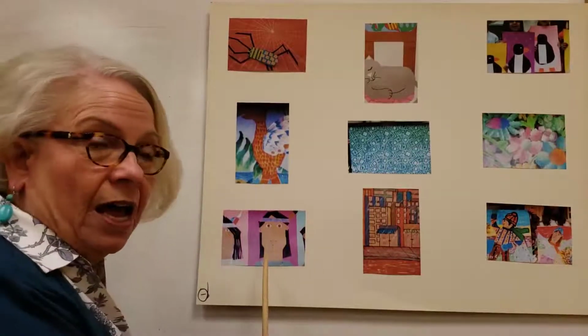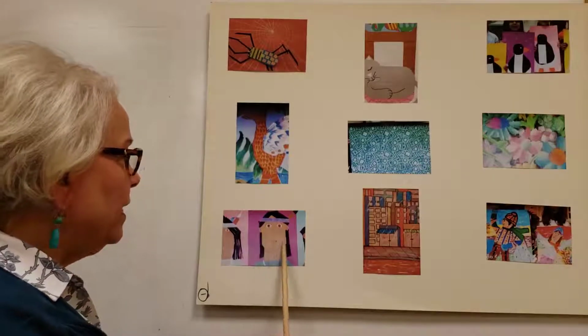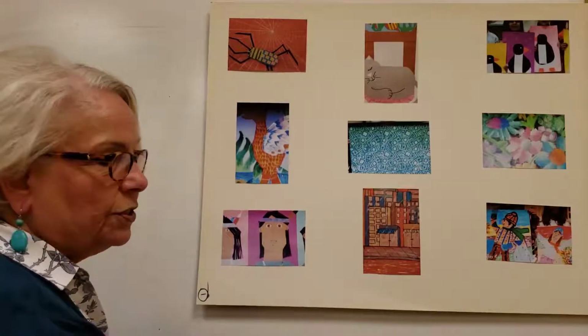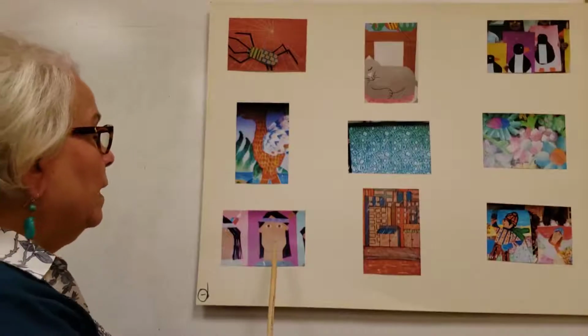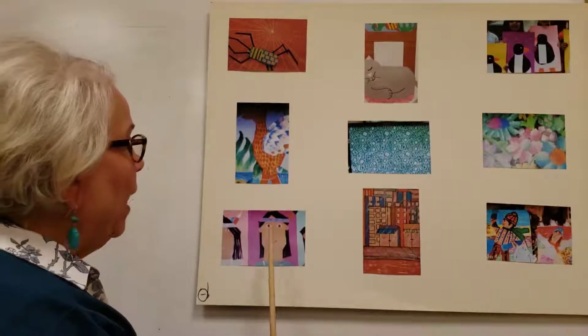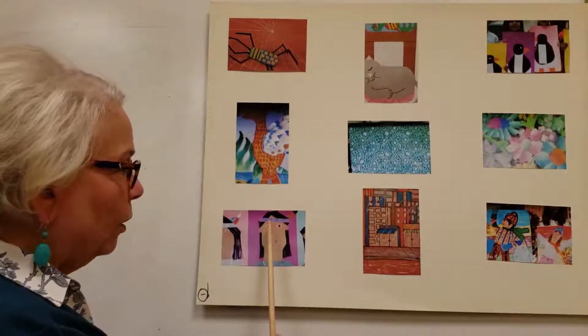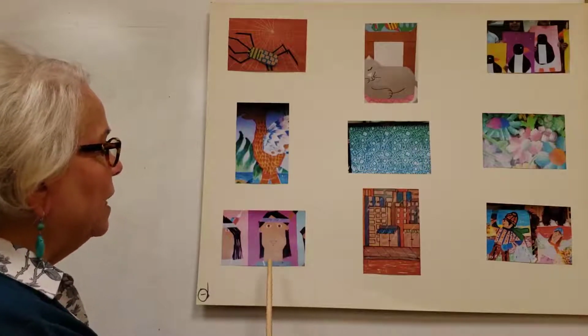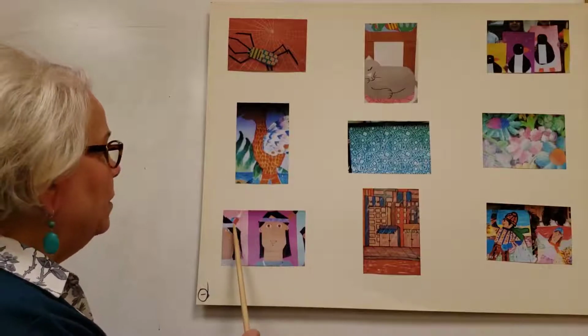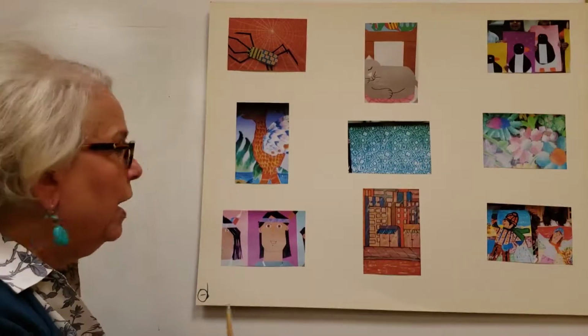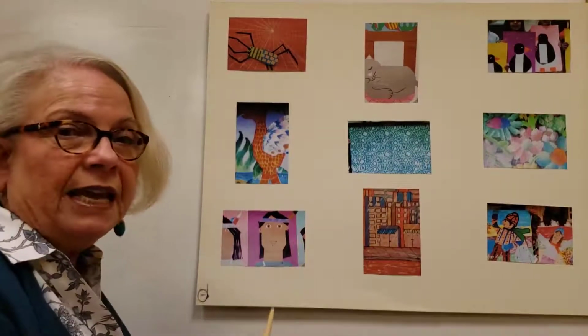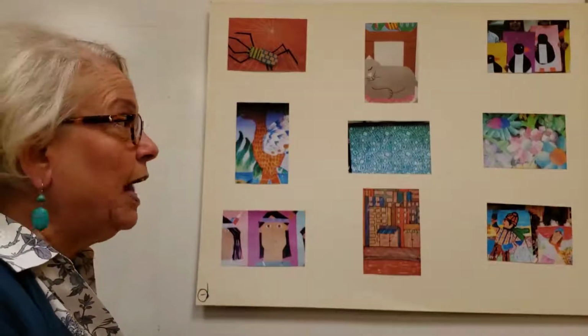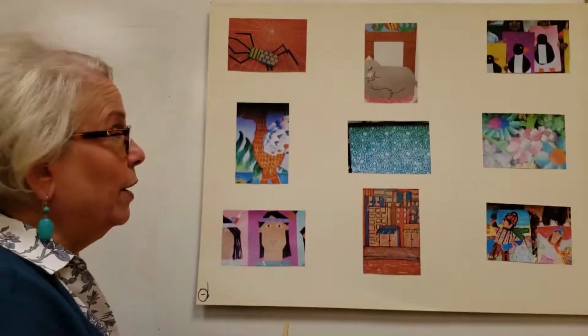And here, a Native American portrait that the students did, an oval shape for the head. They drew a half circle for the mouth, small oval shapes for the eyes, half circles for the ears, and a square for the neck. They used strips of paper for the hair, and each student had different ideas on how to make a Native American portrait.